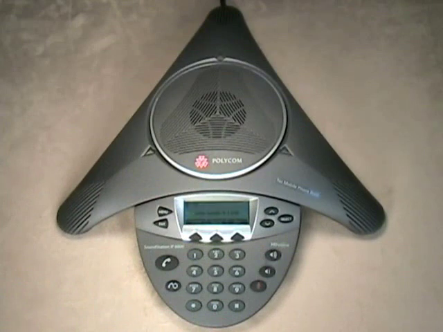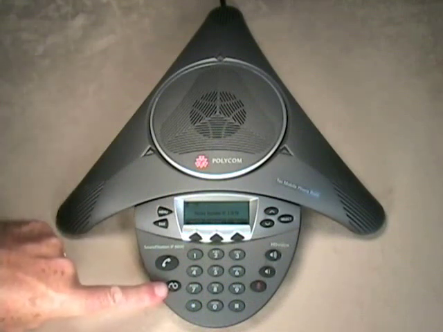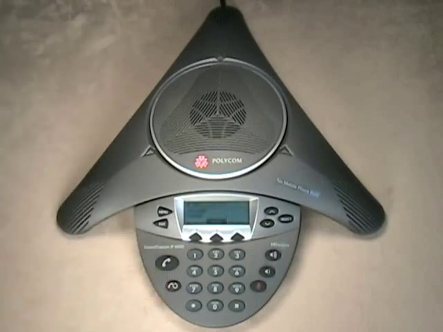To redial your last number on the Polycom IP4000 and IP6000 conference phones, simply press the redial key here. Thank you for calling Star2Star.